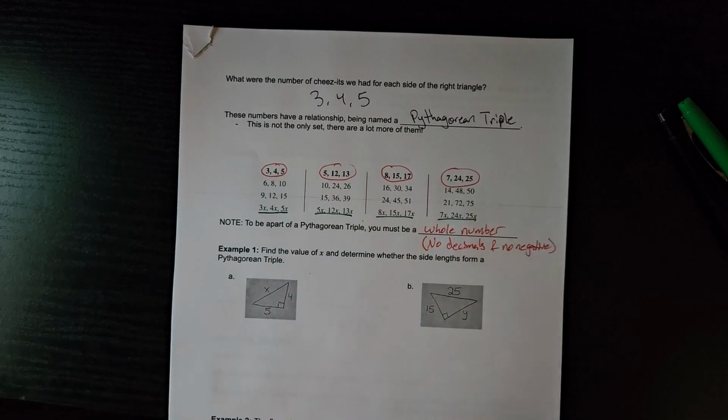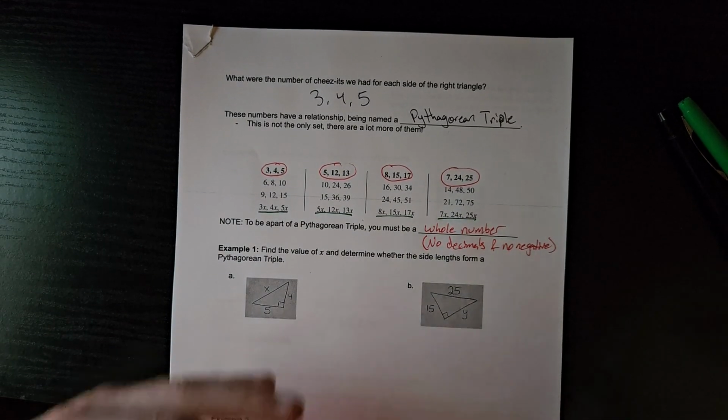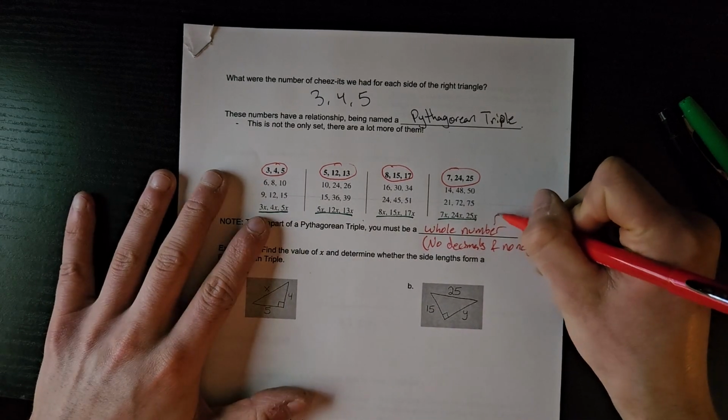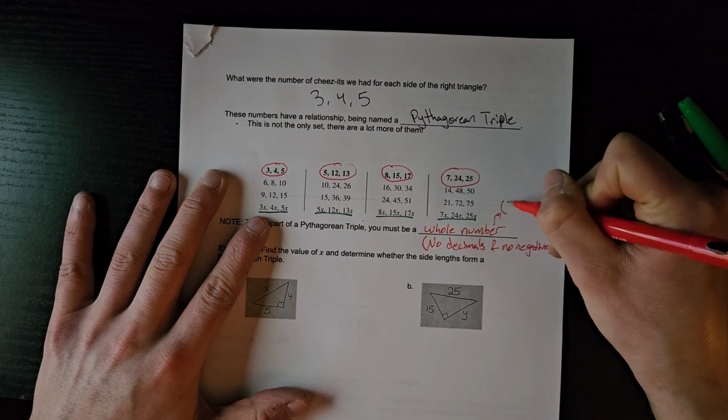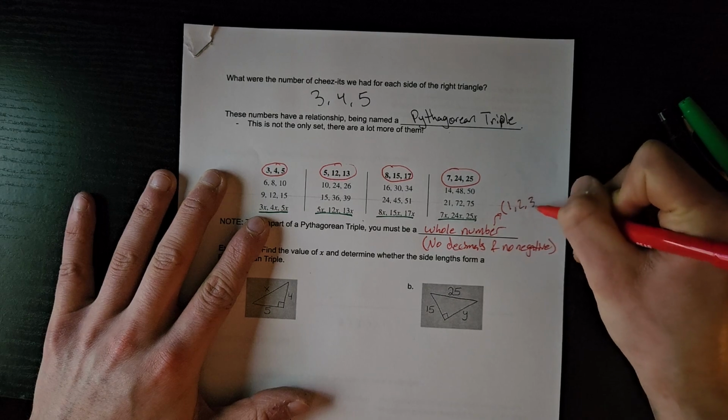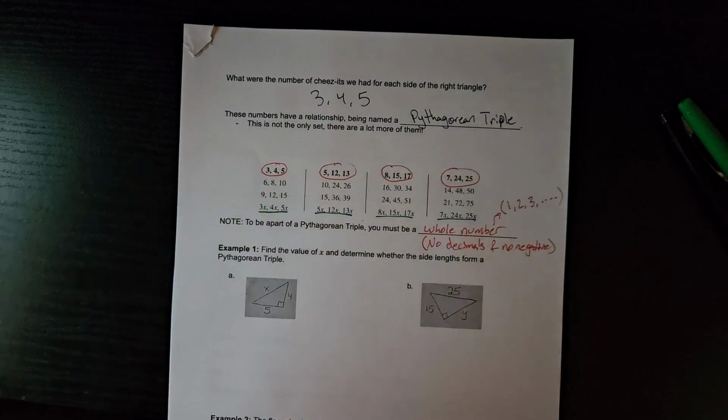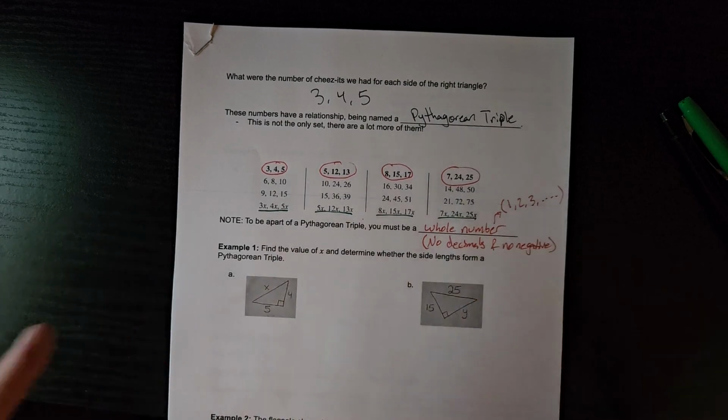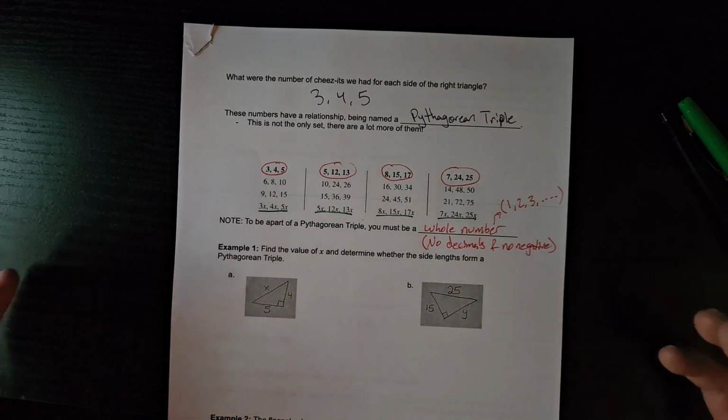Those cannot make a Pythagorean triple. It's only whole numbers, so numbers from 1, 2, 3, and so on, going all the way to infinity. Only those numbers can make Pythagorean triples.